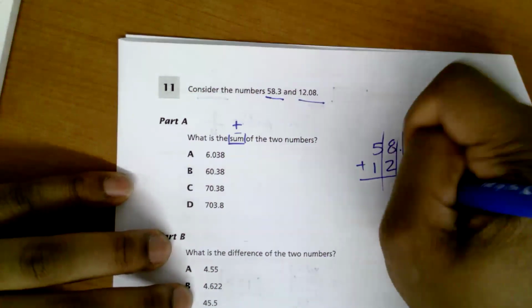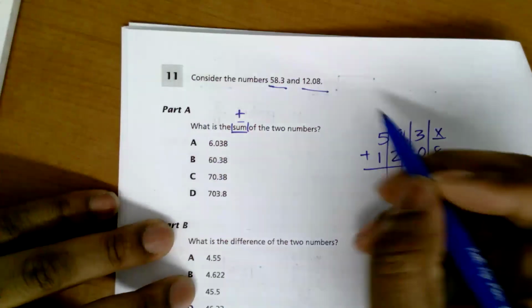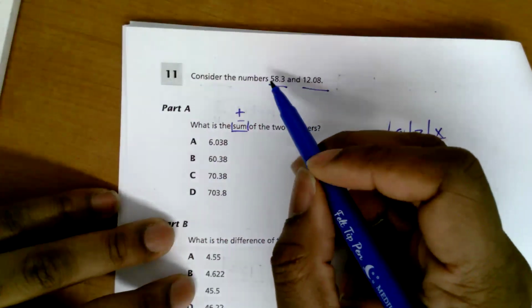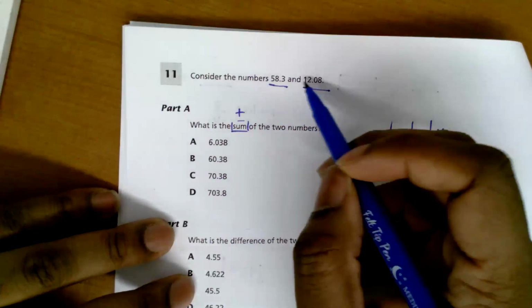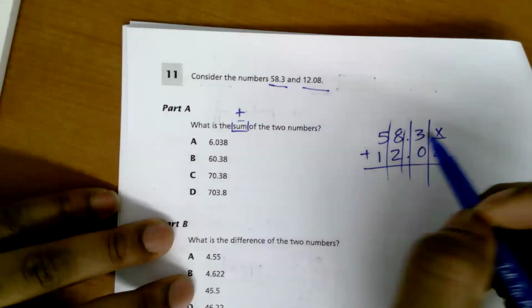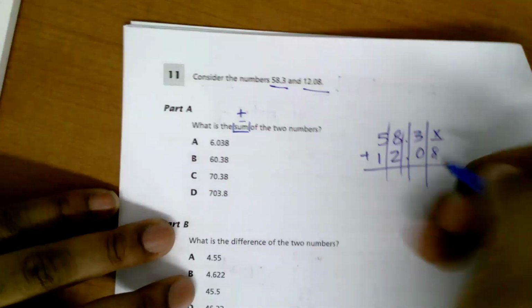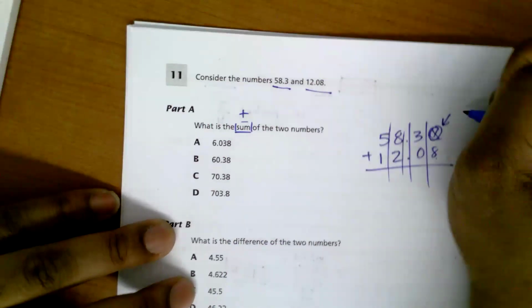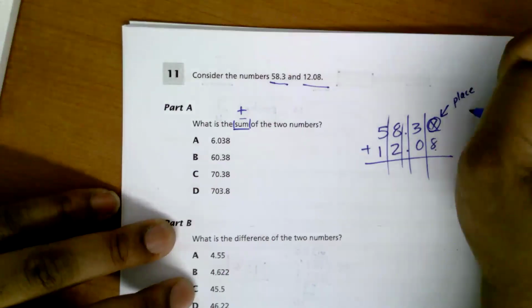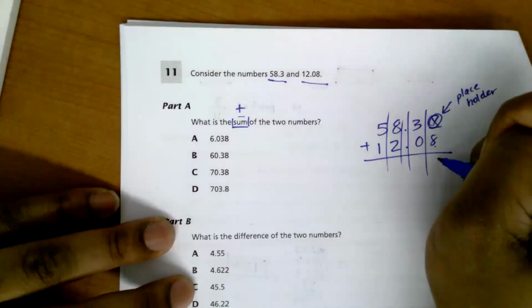Do you see why we line these up, right? In 58, the 5 is in the tens place, and the 1 is in the tens place, so the 5 and the 1 have to line up, right? But this 8 is in the hundredths and this 3 is in the tenths place, so there needs to be a placeholder, right?